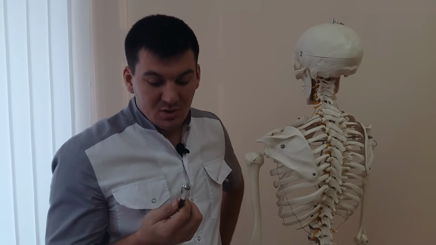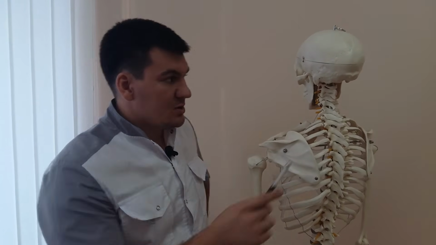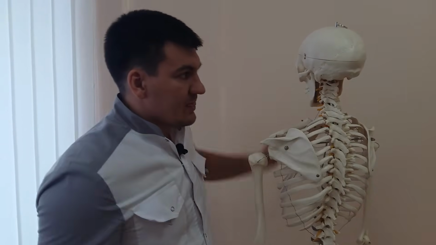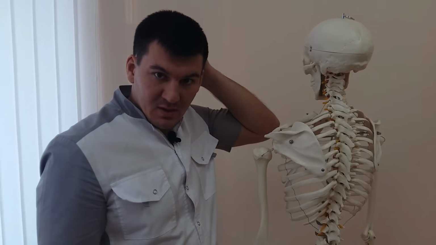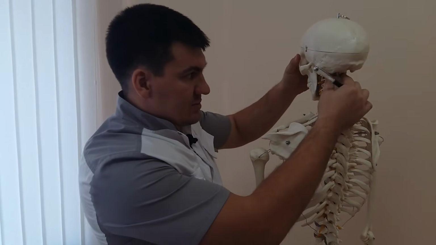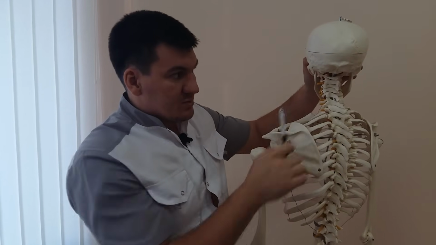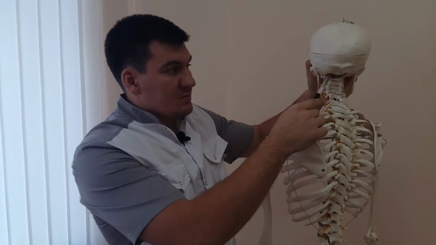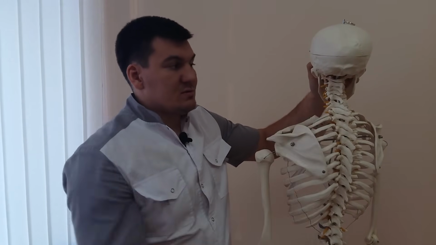Well, a lot of attention has been paid to the atlas lately. That's the first vertebra, because it affects the position of the head. But essentially, when the first vertebra is fixed, for example, it gets locked in one position, what will happen? Occipital nerve compression may be present.